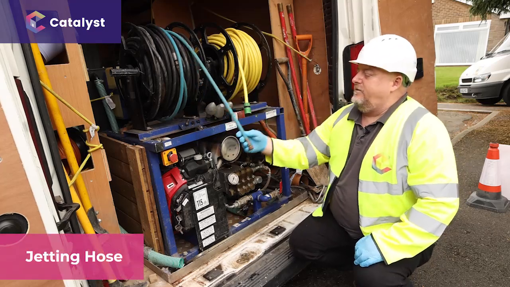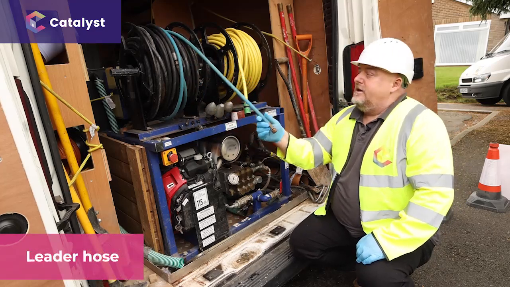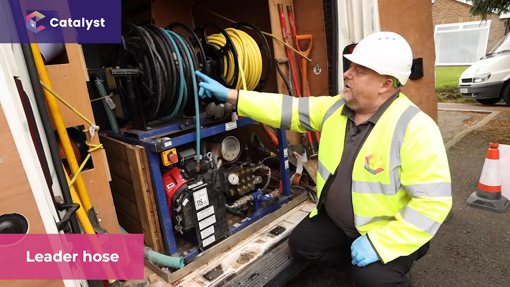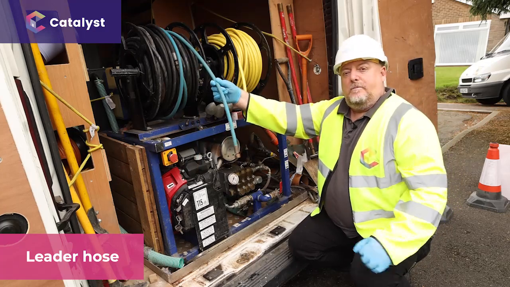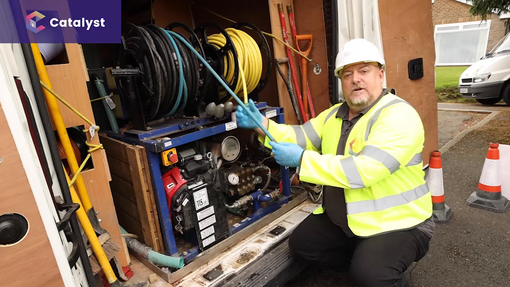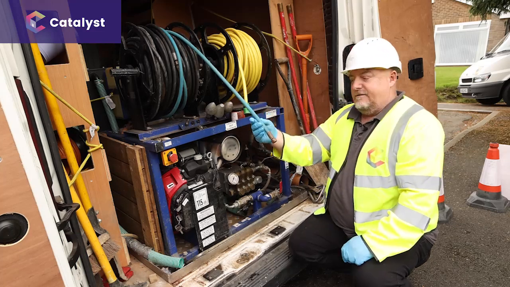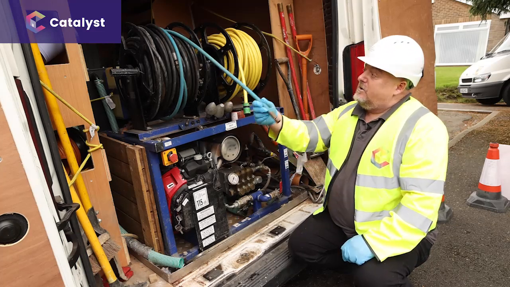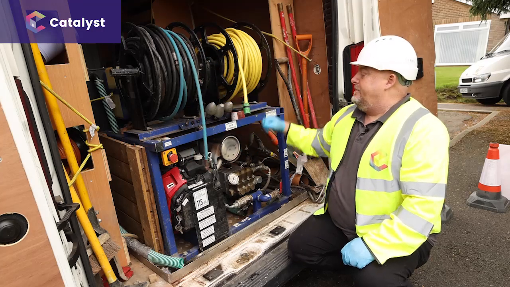You can see here that we've got what we call a leader hose at the front. This is used, you can notice it's a different colour. This basically lets us know that when we're pulling the jetting hose back, we've nearly pulled it back out the drain, because you don't want to pull it out while it's under pressure and have a jetting hose flying about everywhere. So you can see why that's blue, a different colour.